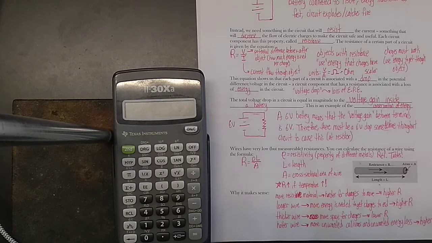Okay? More collisions means those charges are giving up energy where they're not supposed to, which, since they're giving up more energy, the potential difference is going to be greater. Therefore, the resistance of the wire is going to be greater.